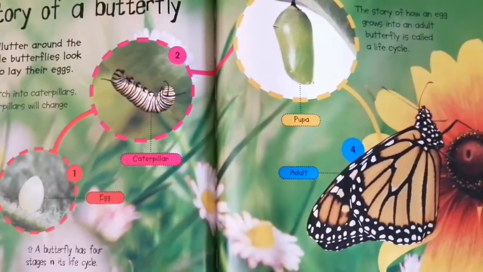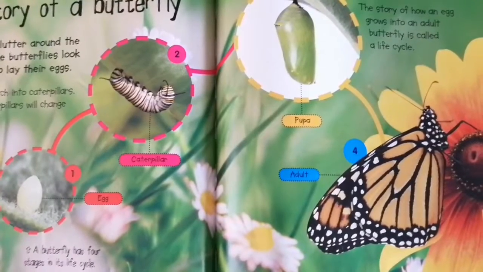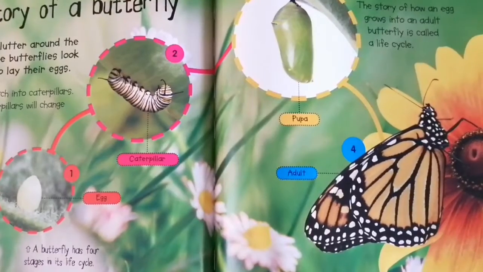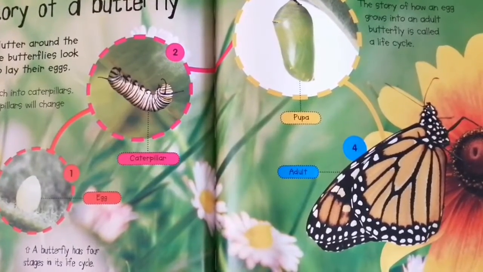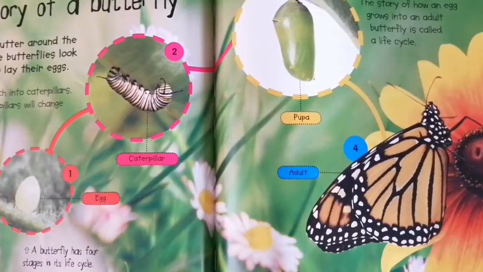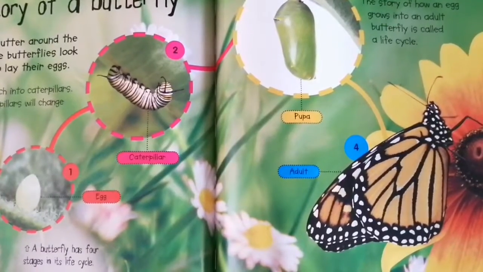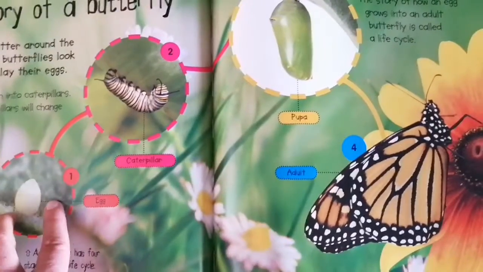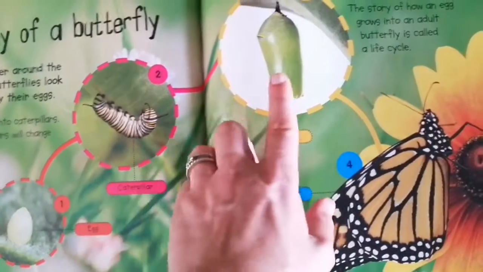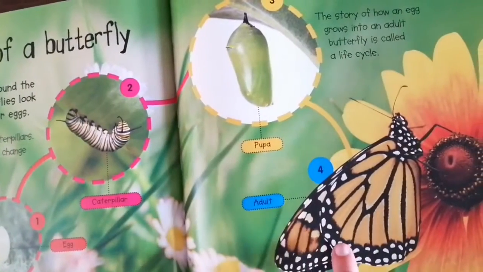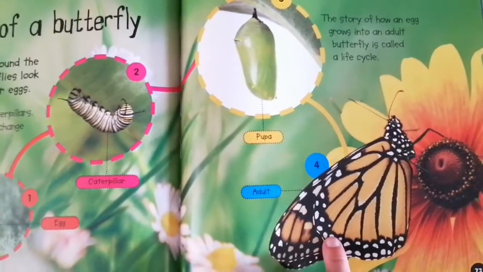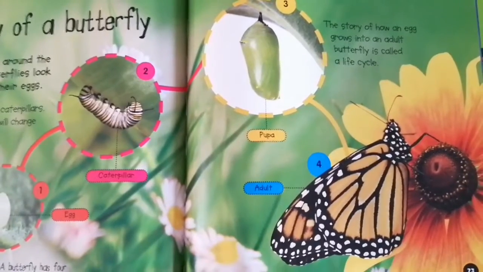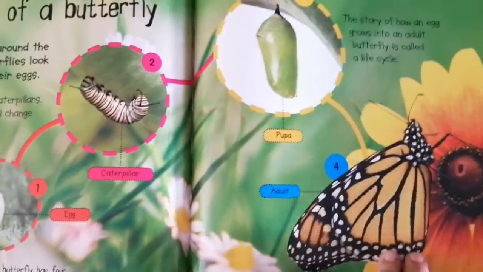Butterflies flutter around the plants. Female butterflies look for a place to lay their eggs. The eggs will hatch into caterpillars. Later, the caterpillars will change into butterflies. A butterfly has 4 stages in its life cycle: the egg, the caterpillar, the pupa, and the butterfly. The story of how an egg grows into an adult butterfly is called a life cycle.